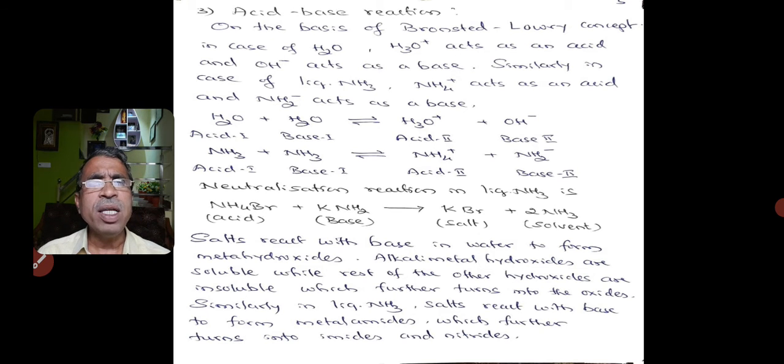In water, we call NaOH a base, KOH a base, NH4OH a base. But in liquid ammonia, instead of OH, we have NH2-. So KNH2, that is called potassium amide. This potassium amide is a base.